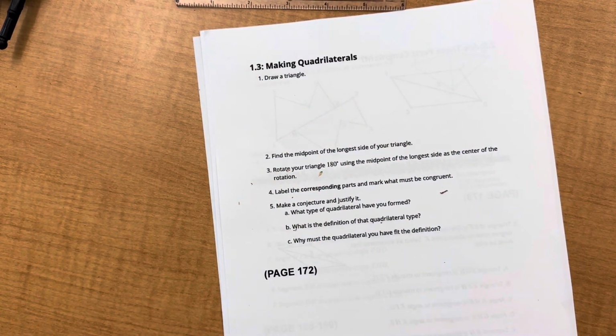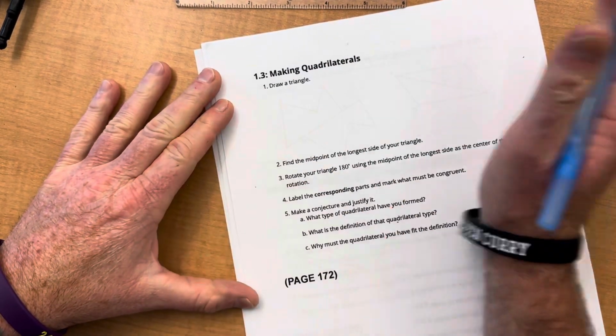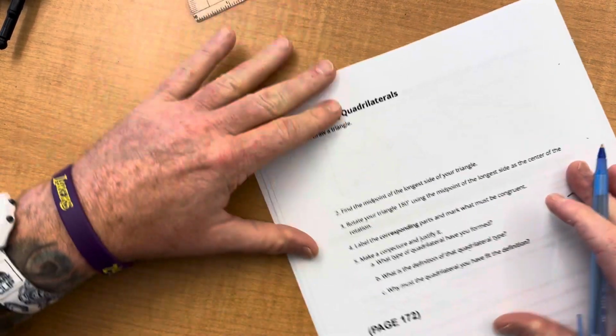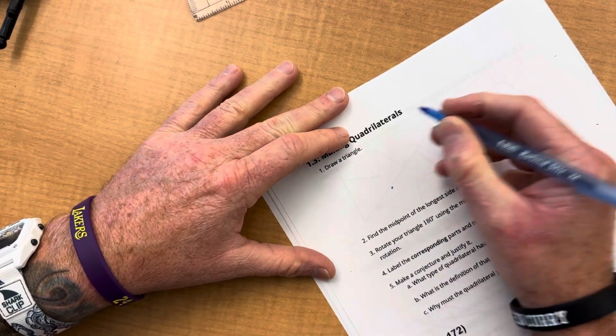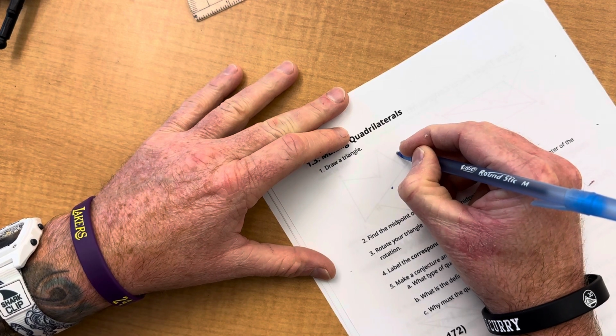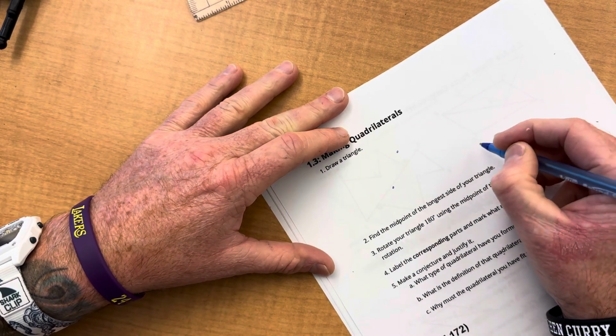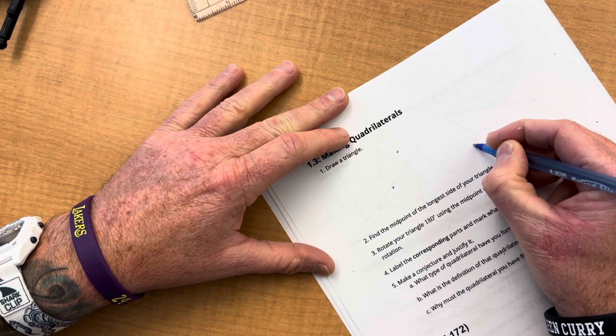Draw a triangle. Okay, first step. How do you draw a triangle? Well, pick a point, another point, and another point.